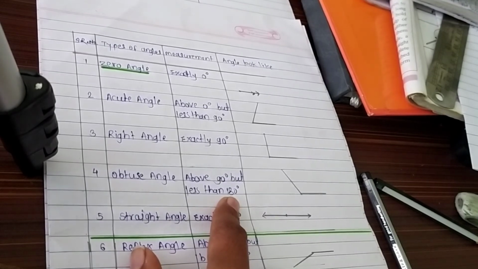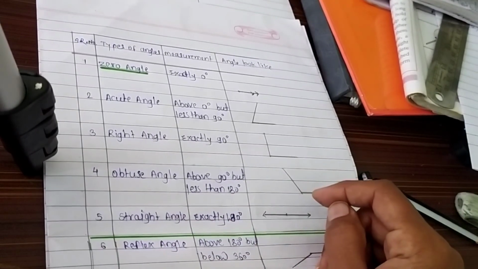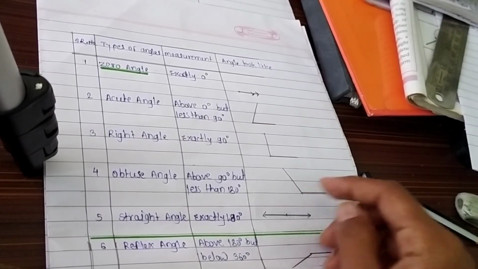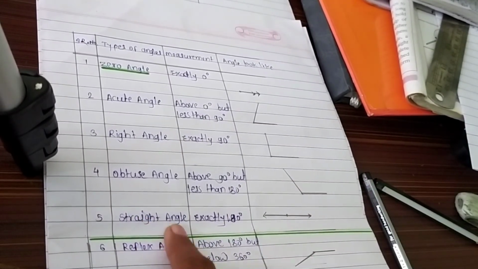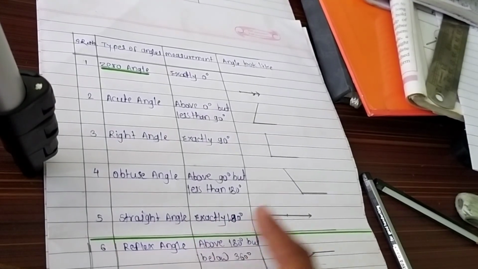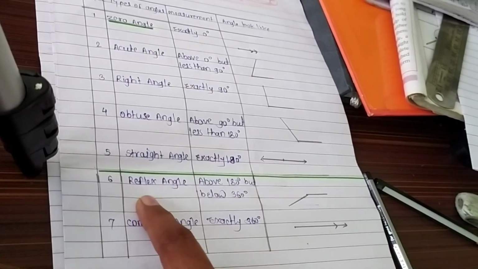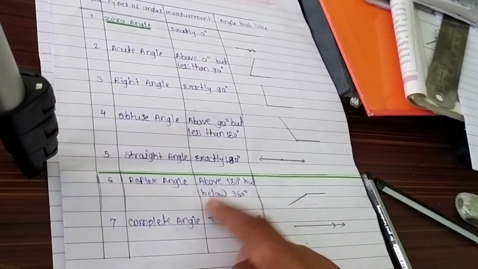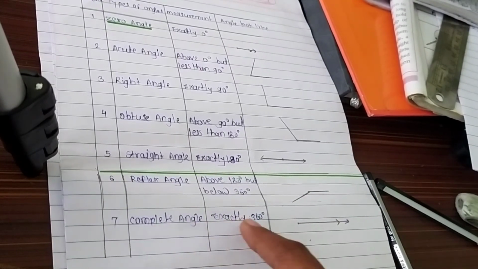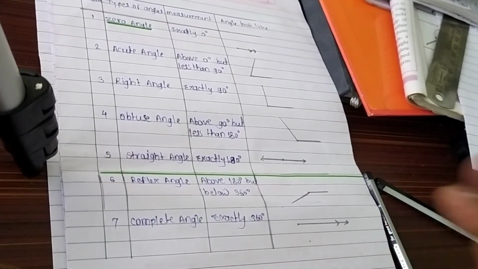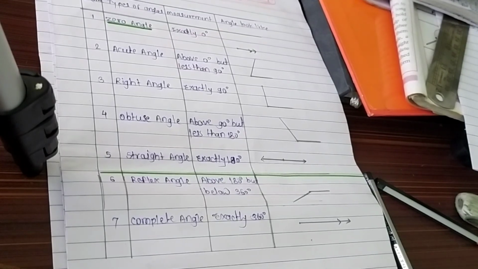Write whatever is sufficient. And its figure. Straight angle, exactly 180 degree, and its figure. Reflex angle, above 180 degree but below 360 degree. Its figure, how it looks. Complete angle, exactly 360 degree, and its figure. It's easy for you to remember and identify all types of angles.